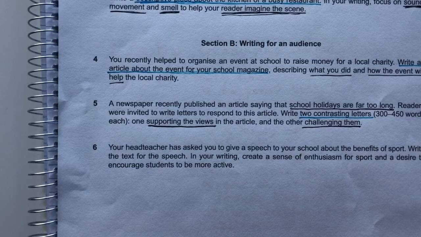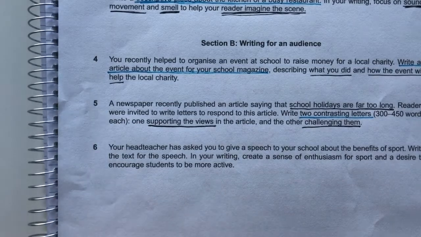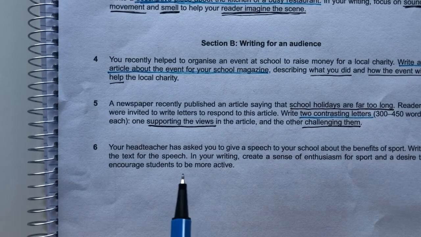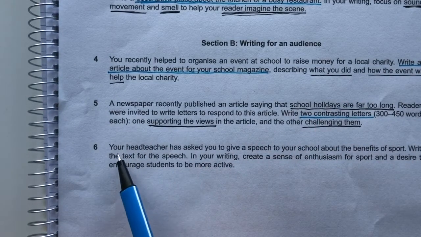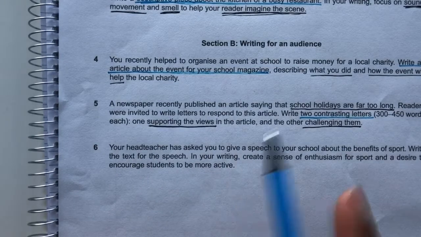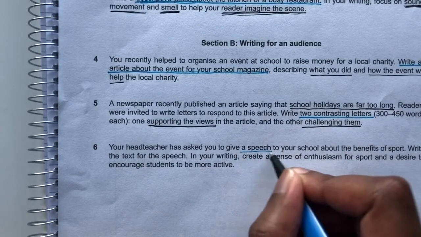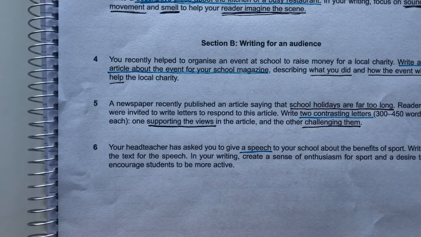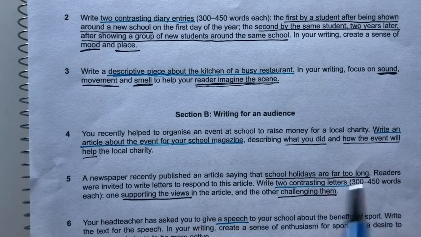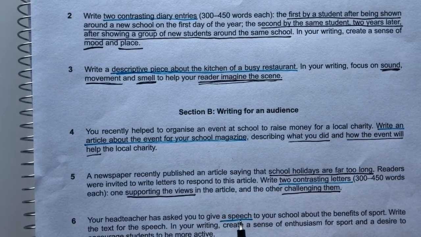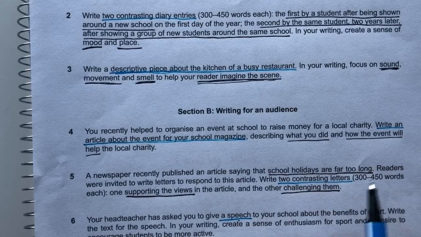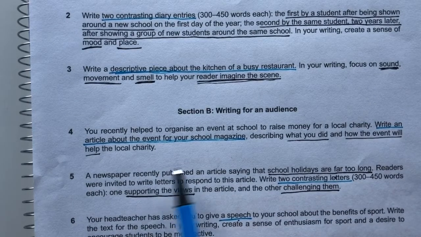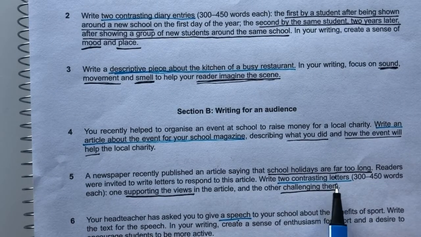What are we looking at? In blue, always start with blue. For me, you can start with any color you want. Your head teacher asks you to give a speech. So, speech. Okay, so you notice if you look at the way I highlighted the questions, anything that's in blue tells you exactly what kind of text you're writing. So here I have a speech. Here, directly, I don't have to search. I know here, it tells me letter.